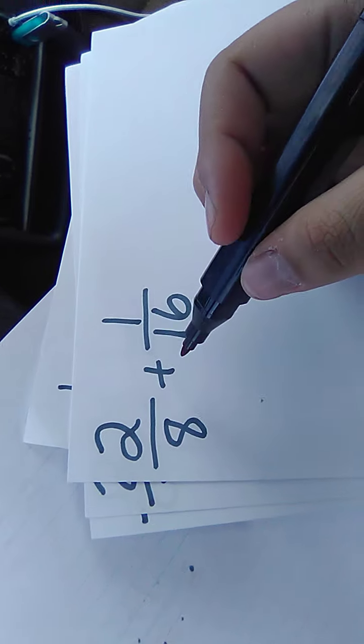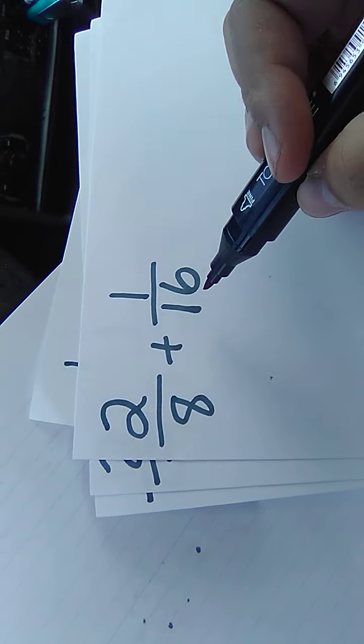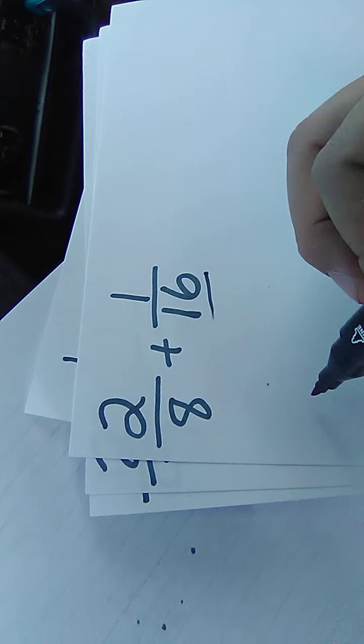So let's go back to our ways, and what we are going to do is make sure that it is this. So we're going to go down here, 2 over 8.